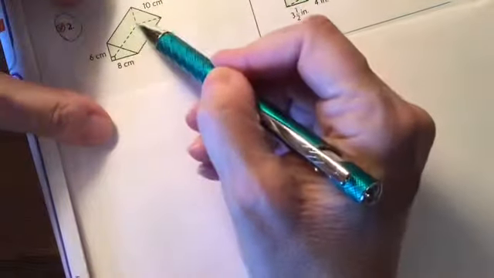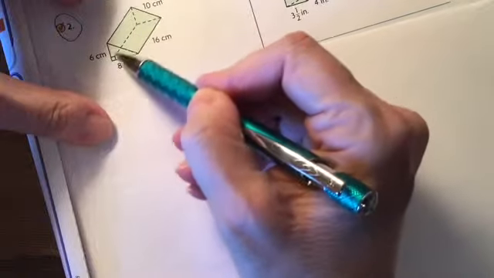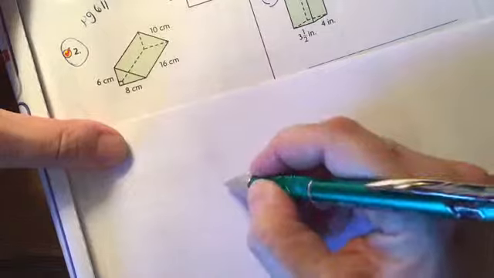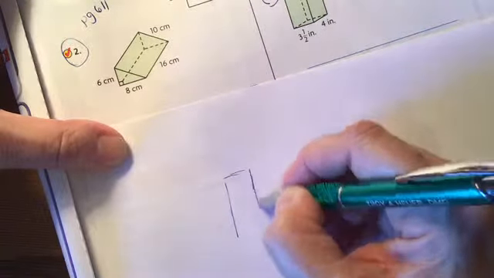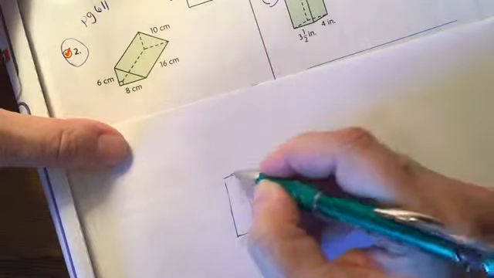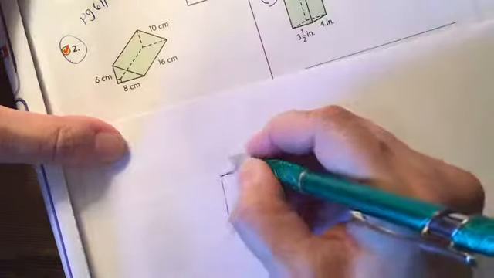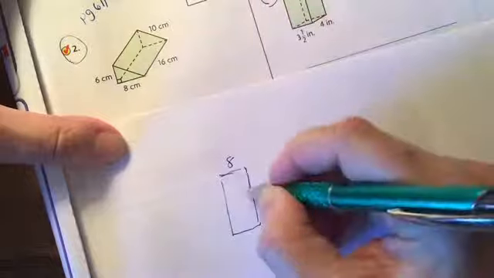I'm actually going to sketch this bottom rectangle here first. All right. So I'm just going to sketch a rectangle. And let's give our dimensions there. That rectangle is going to be 8 by 16.